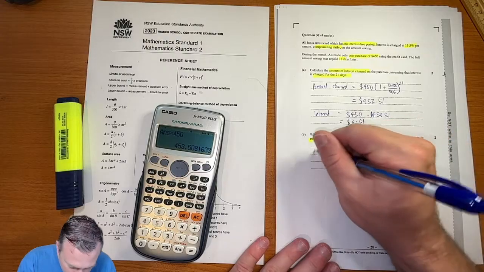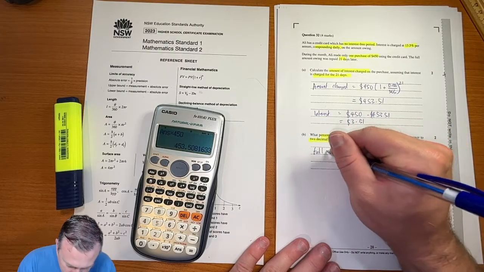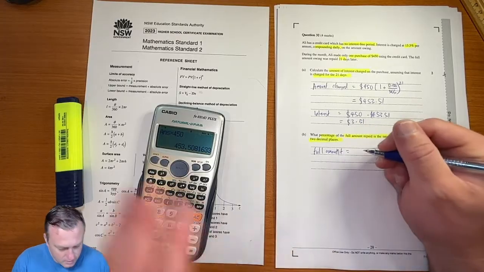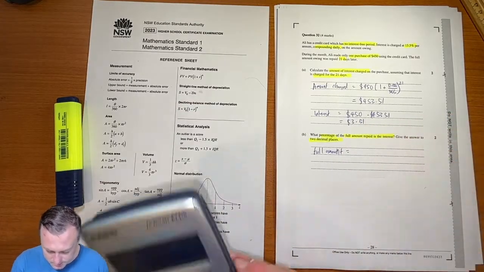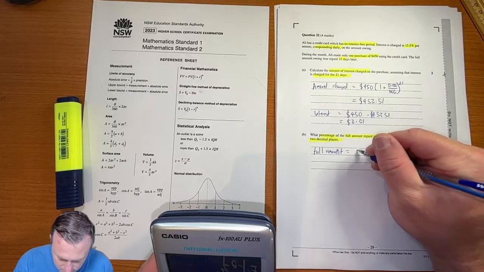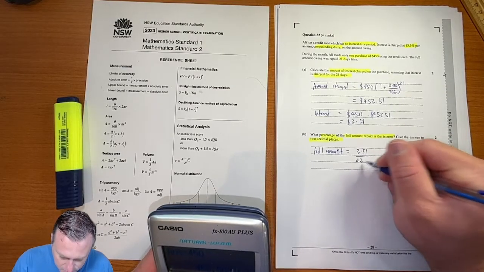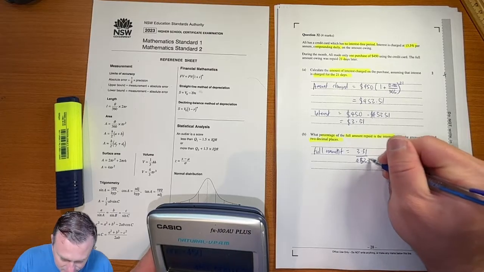So the full amount is equal to, what's going to be the $3.51 divided by the 453.51.